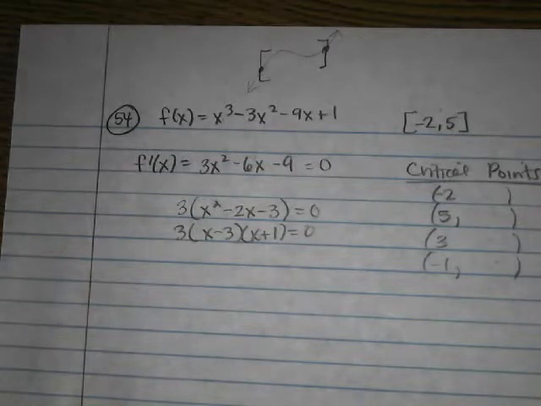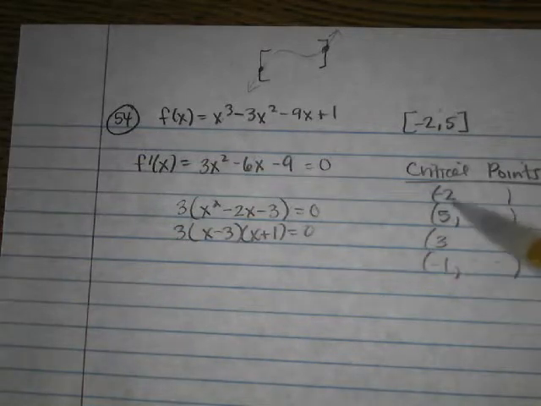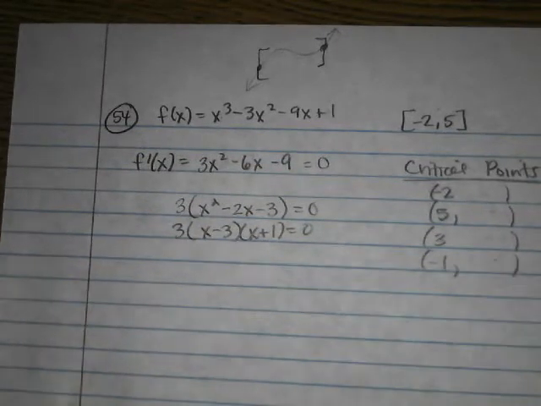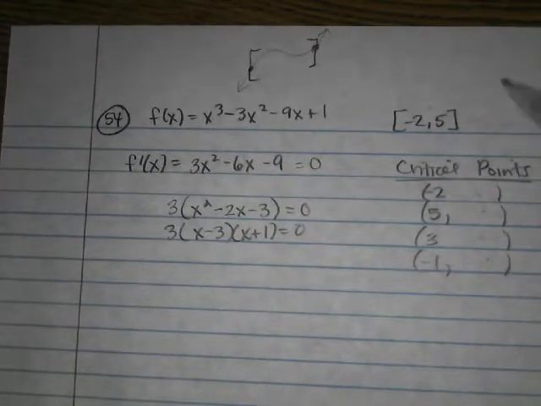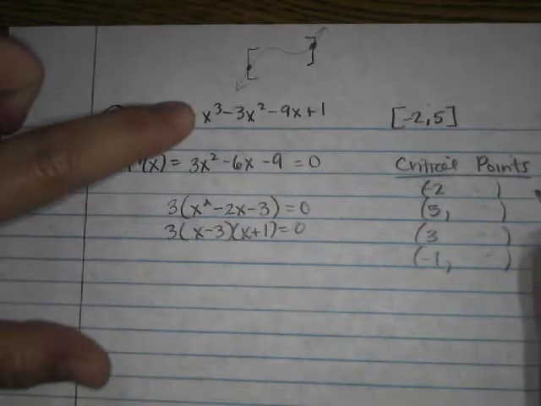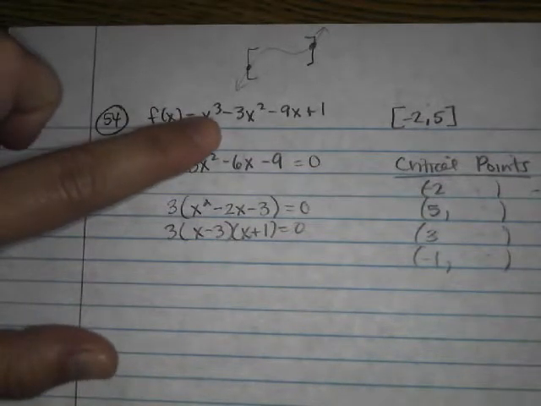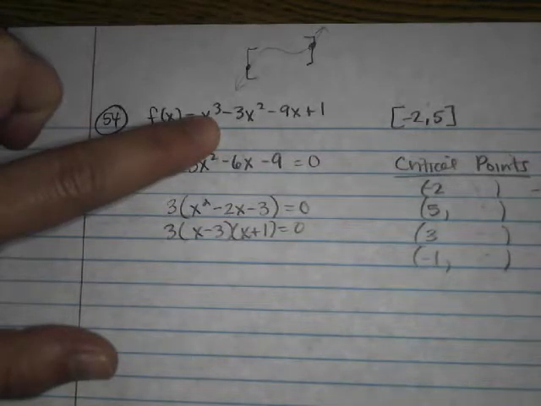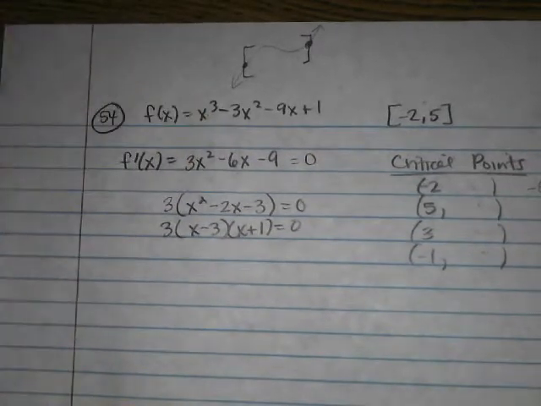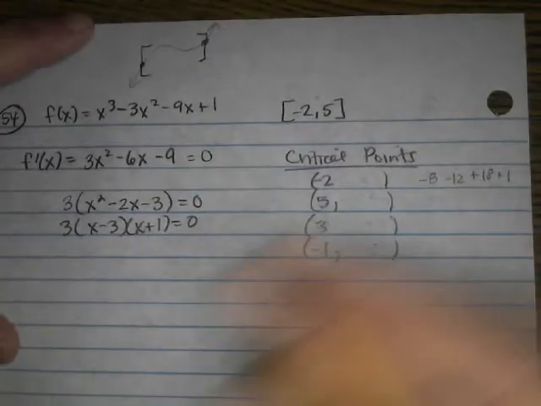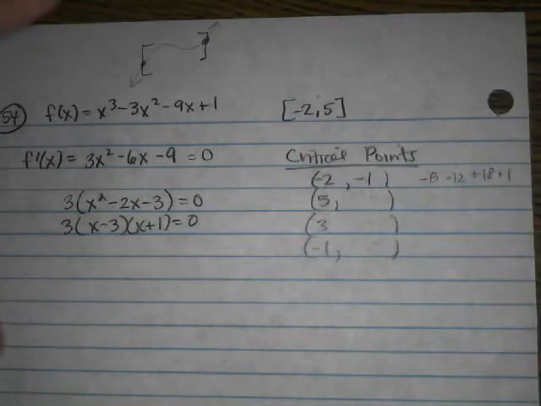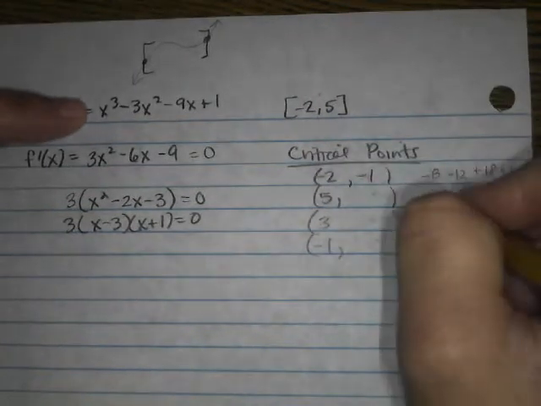So negative 2 cubed is negative 8, minus 3 times 4 is minus 12, plus 18 plus 1, what's that? Negative 20 plus 19, what? Negative 1. Plug in 5, you're going to get 125, minus 3 times 25, so minus 75, minus 45 plus 1. 6.